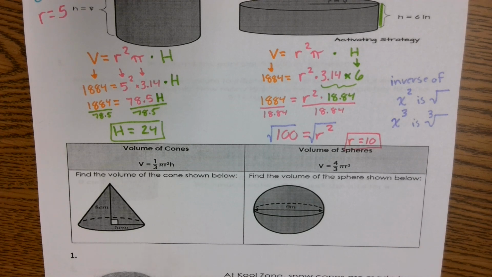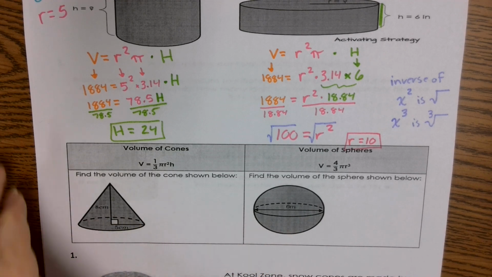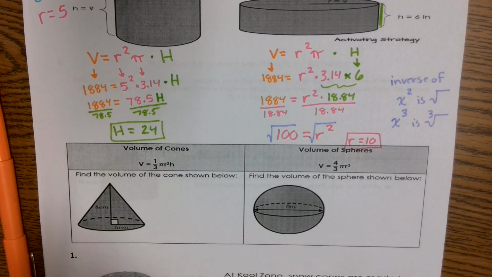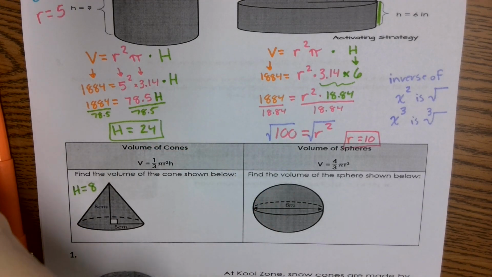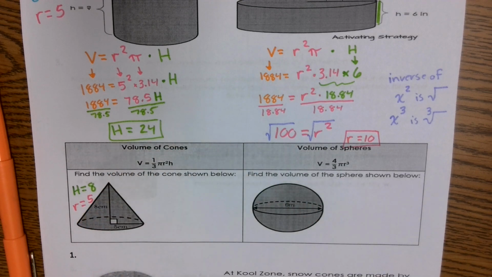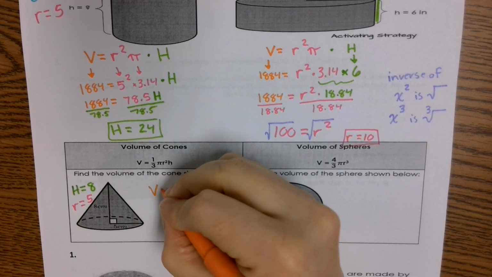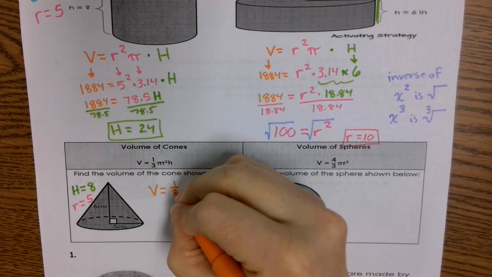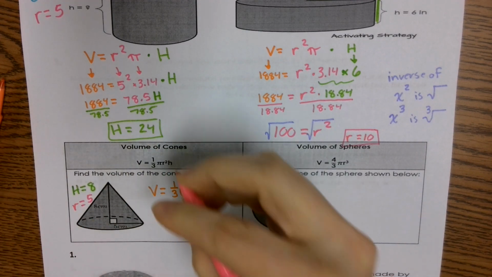So for a problem like what we have on our example, we have a height that is equal to 8, and we happen to have a radius that is equal to 5. So when we're plugging this into our formula, volume is equal to 1/3, and then we're going to do the area formula for the circle.